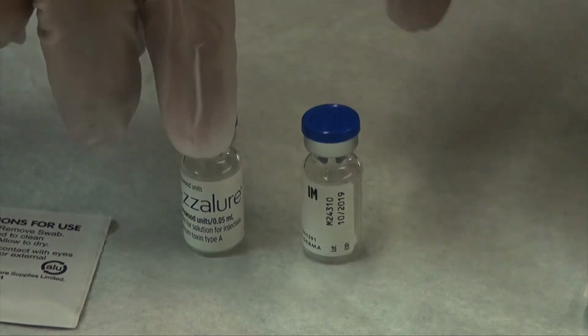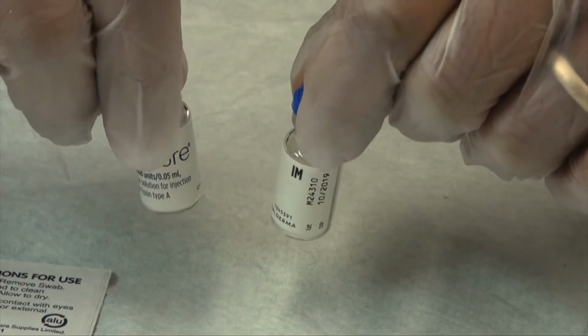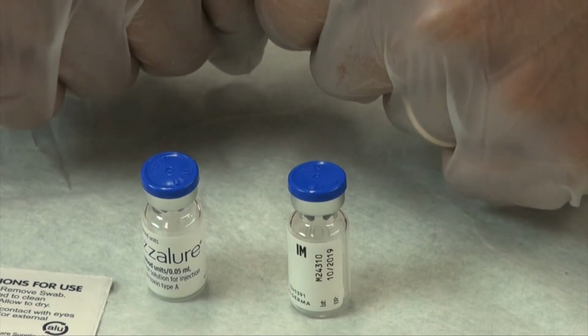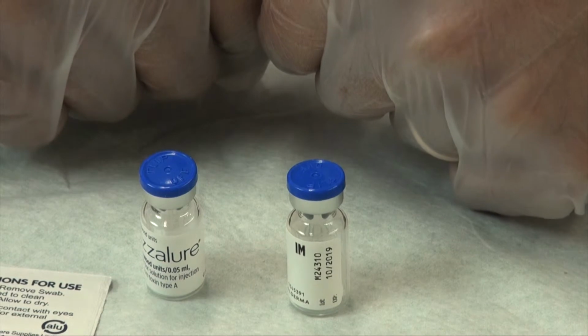So effectively, Azzalure has packaged the equivalent amount in its pack as 100 units of Botox and 100 units of Bocouture. So all three boxes that I have just shown you are equivalents in a way.